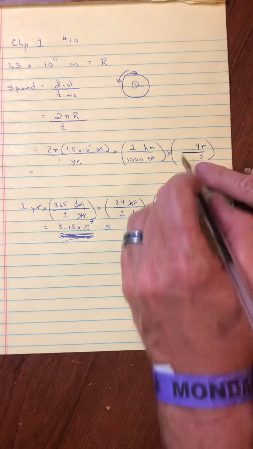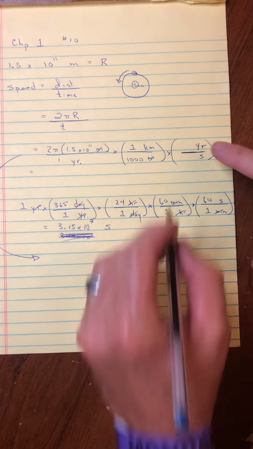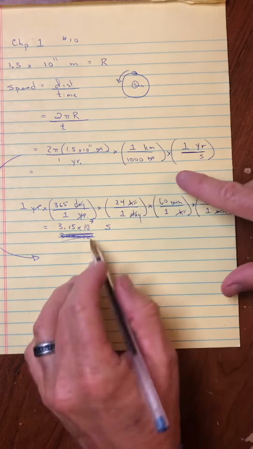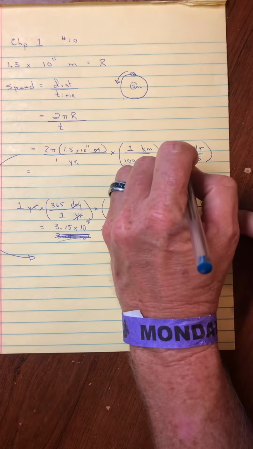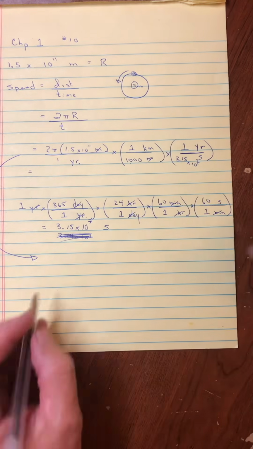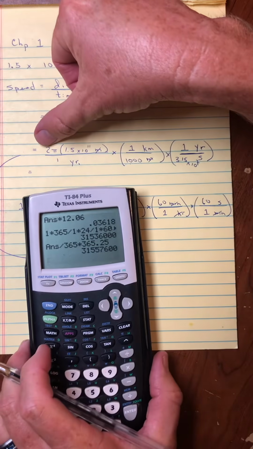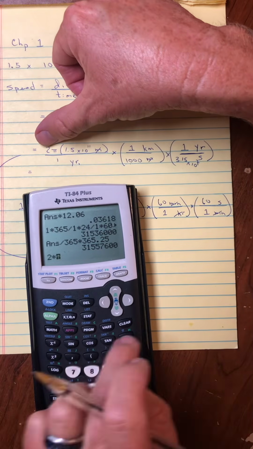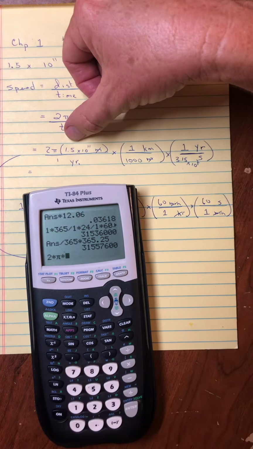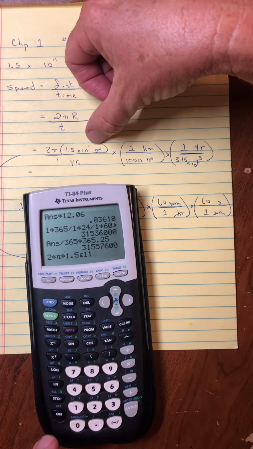In either case, this finishes the main part of the calculation, where here I could put 1 year, and I could put how many seconds? 3.15 times 10 to the 7th. Okay, so now let's actually do this calculation. So 2 times pi times 1.5 times 10 to the 11th here.